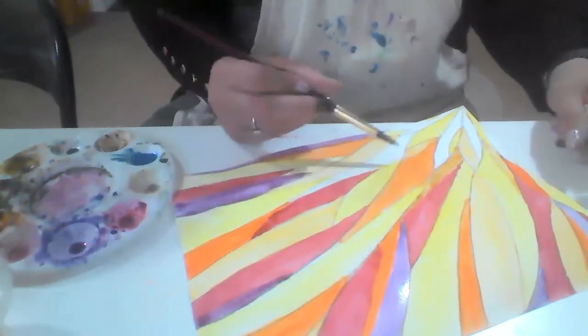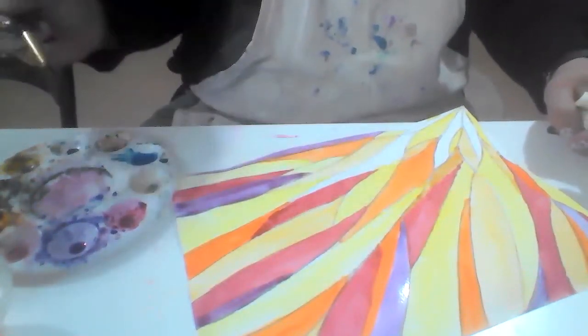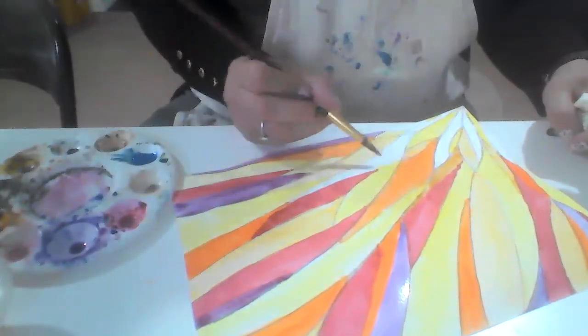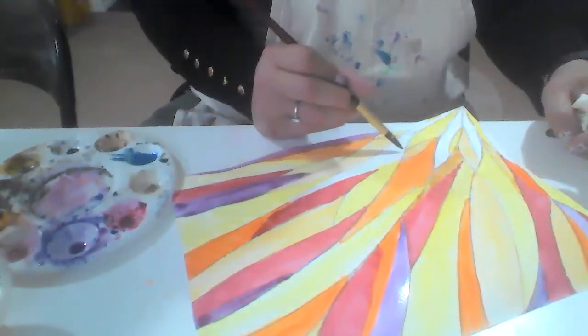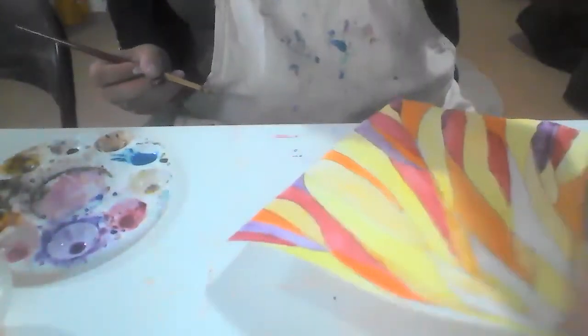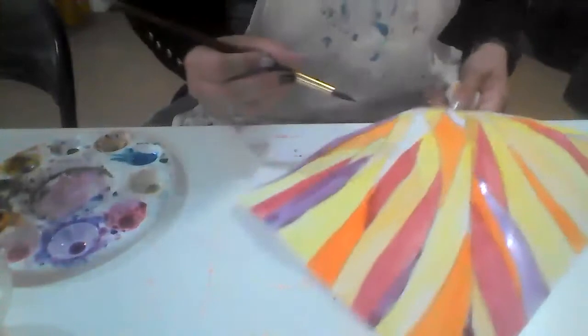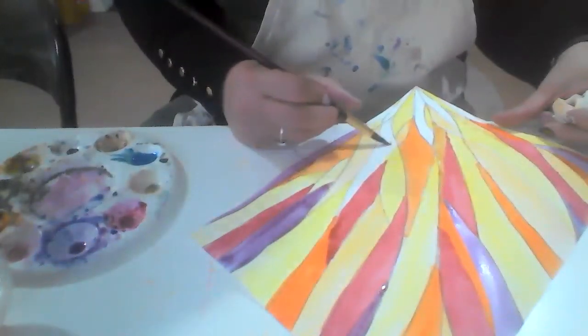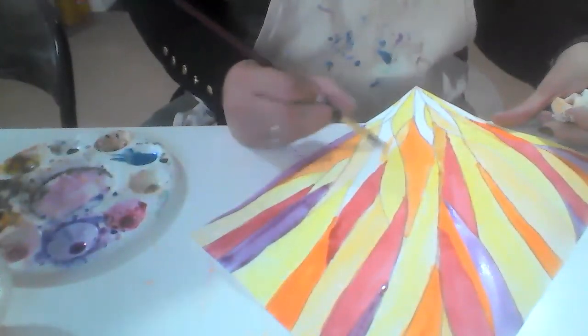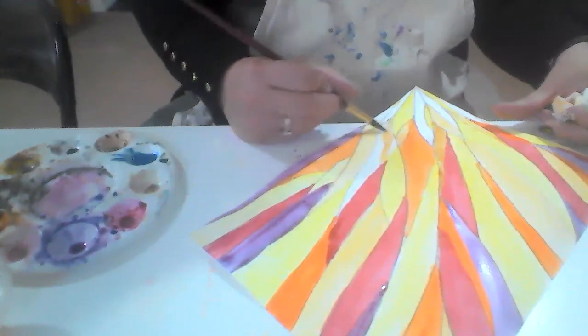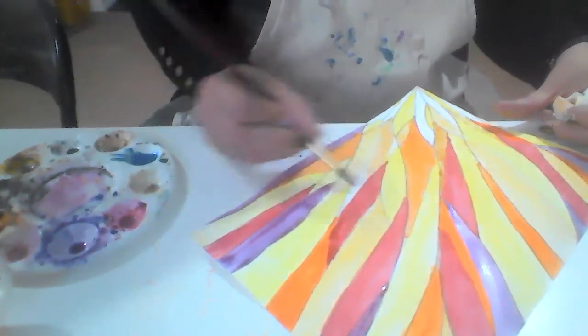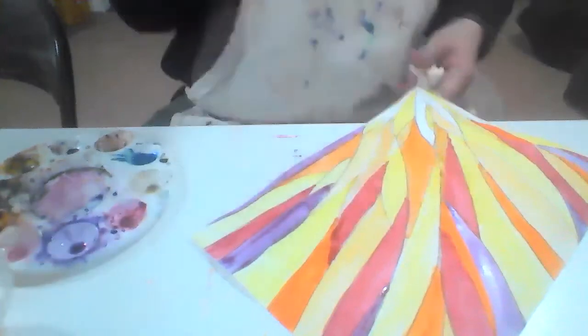So this one I think should be orange, or at least partly orange. Let me just turn it around. Yes. Okay, let's do yellow ochre for this. And if we're not happy, we'll paint orange over the yellow ochre. Let me turn it around.